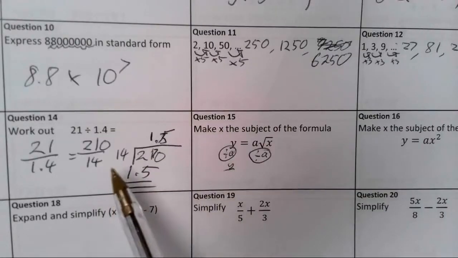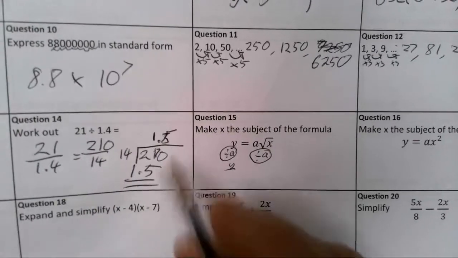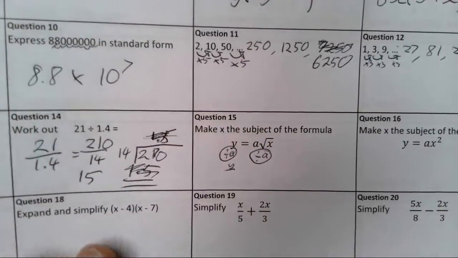Well highlighted, class. I don't know why I put the decimal point in there, because I'm hurrying. Be careful. There was no reason for me to put a decimal point in there at all. Should be just 15. Thank you very much for pointing that out.